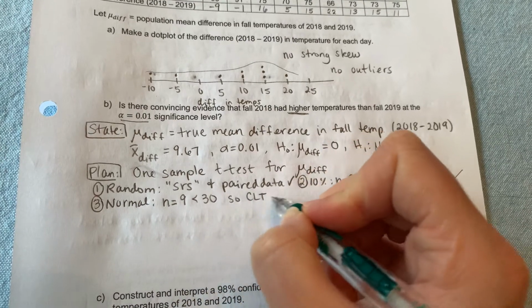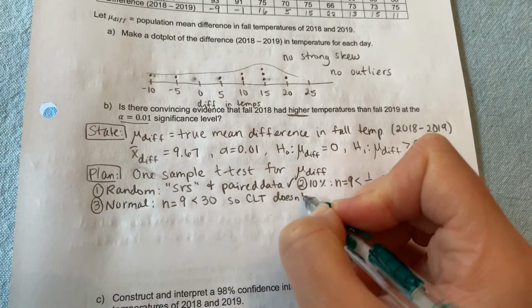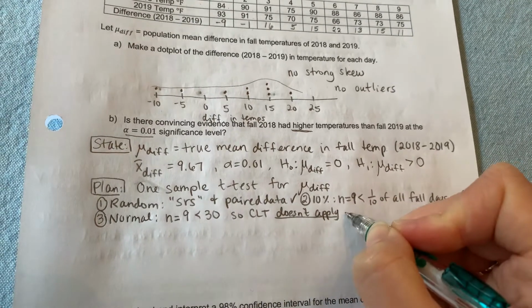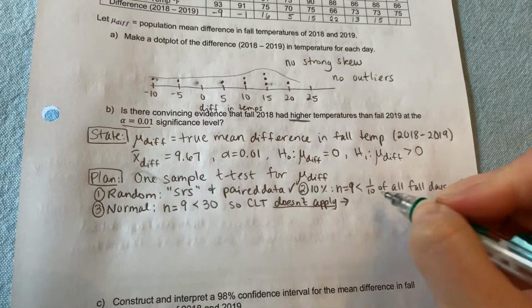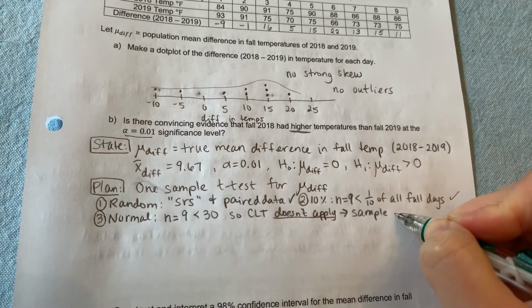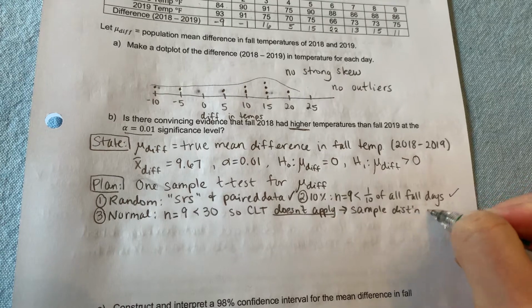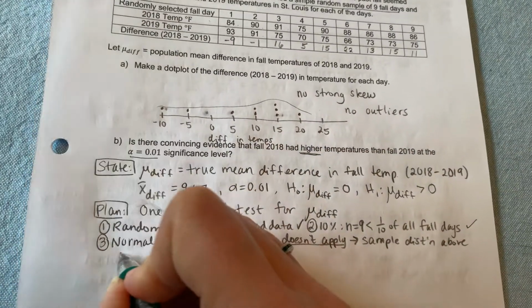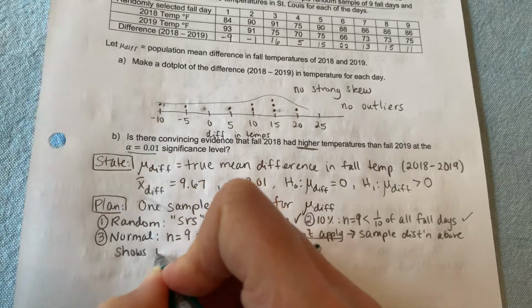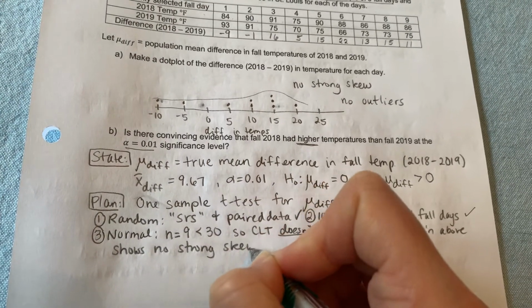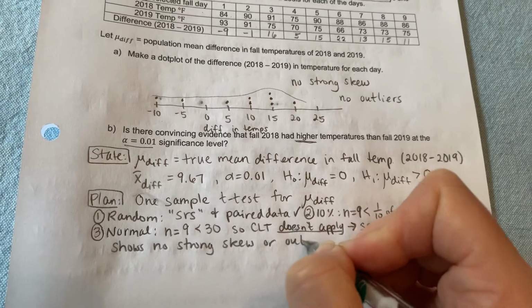So CLT doesn't apply. This is the only time that we then go ahead and check the sample distribution. And of course, we just sketched it. The sample distribution above, right up here, shows no strong skew or outliers.